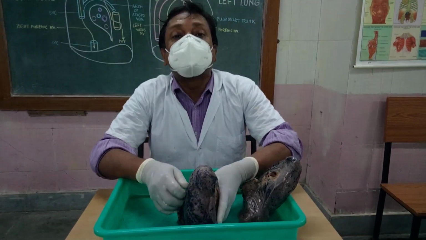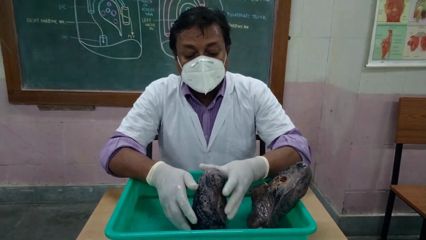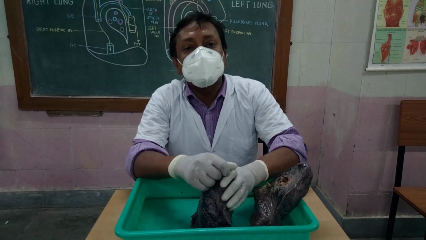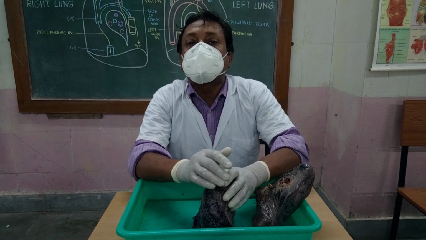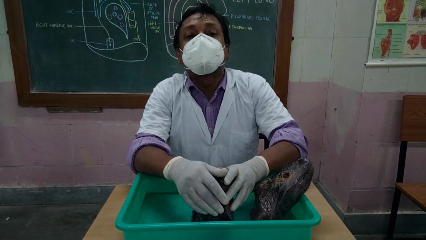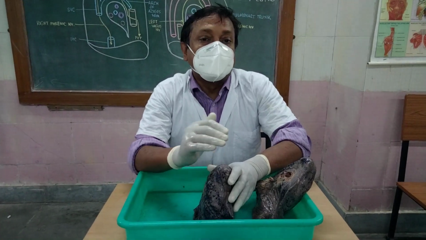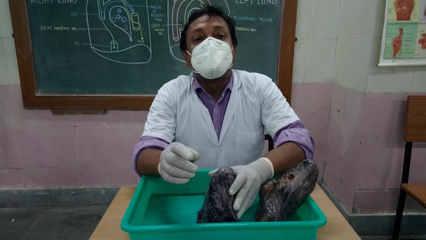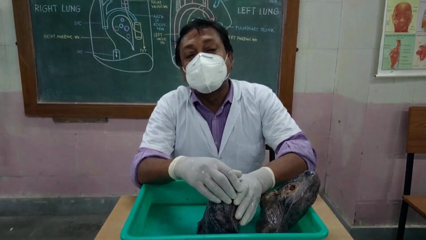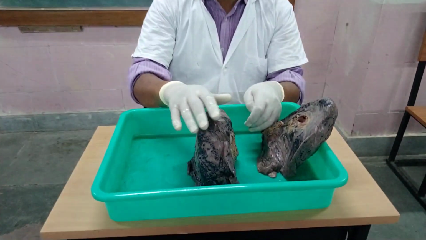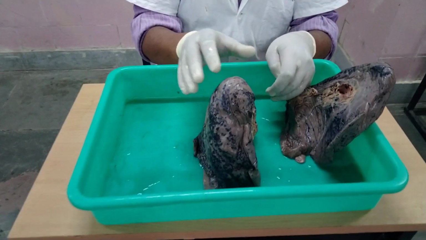Demonstration class for lungs. First, you have to hold the lung in anatomical position, and before holding it in anatomical position, you have to determine the side. The side of the lung is determined by holding the lung in anatomical position. Now the problem is you have to know some features to hold the viscera in anatomical position. See, this is the apex of the right lung.